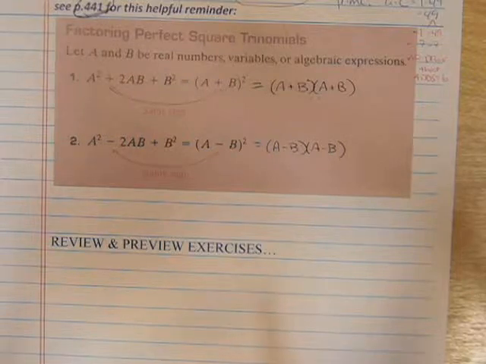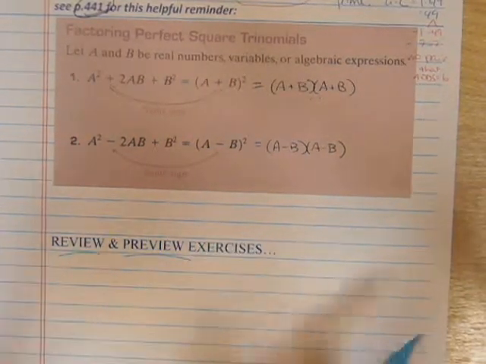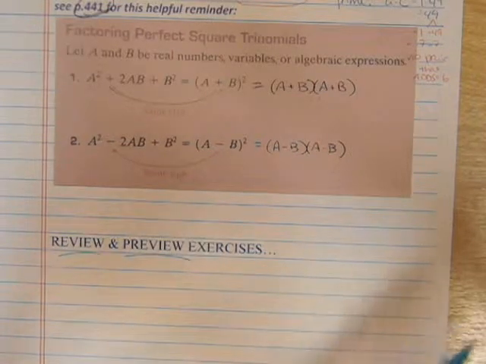Okay, and there are some review and preview exercises to do at the end of the assignment, and then you're through the 7.4 leftovers.